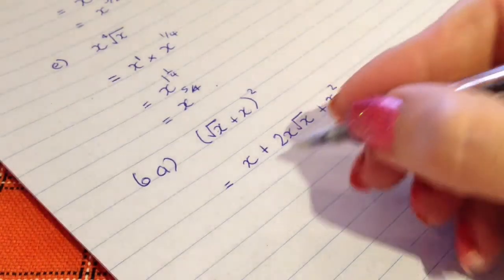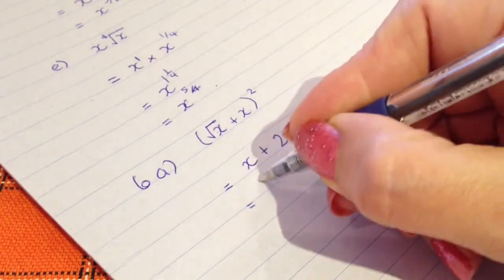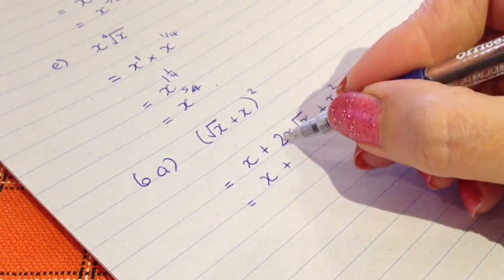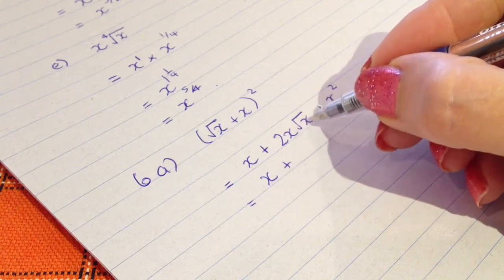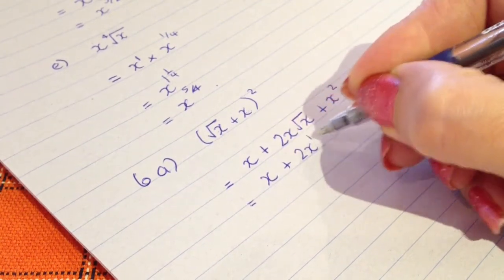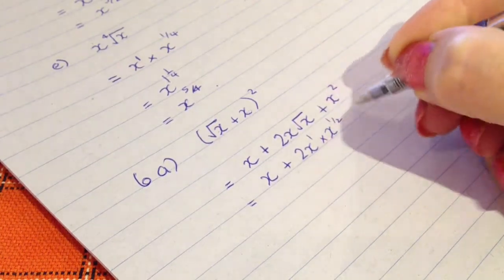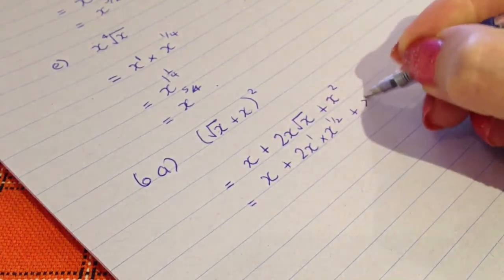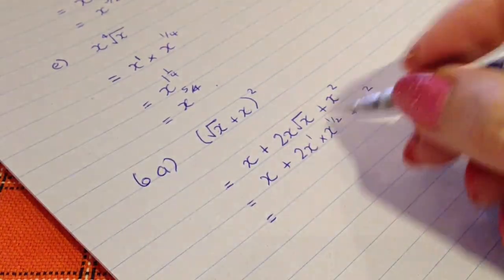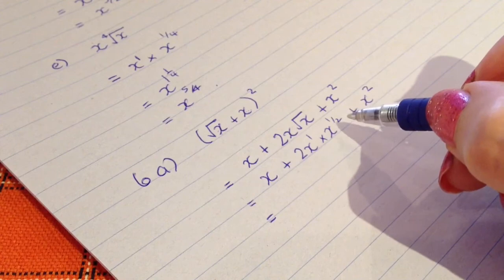All right? So now we have x to the power 1. You don't have to write the power 1. Plus, now this is 2 times x to the 1 times x to the half. Right? Plus, and write the last bit, just showing you in steps. You don't have to put this middle step, but I'm just showing you so I can explain it to you.